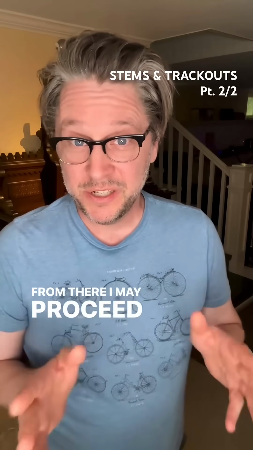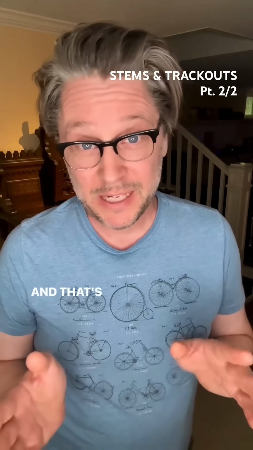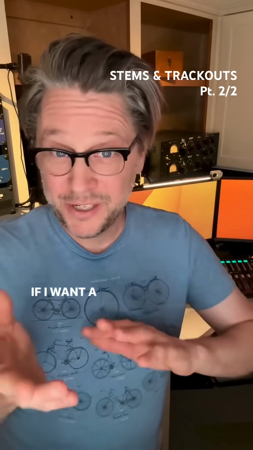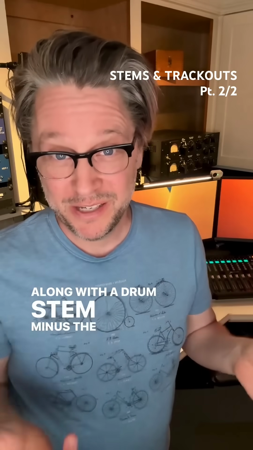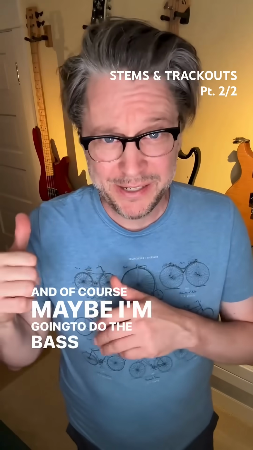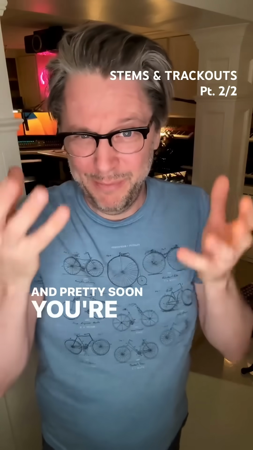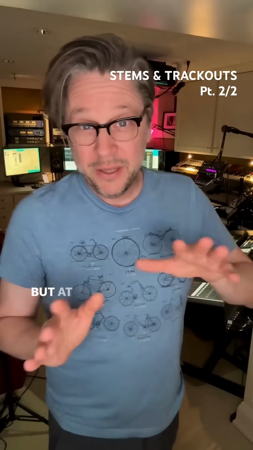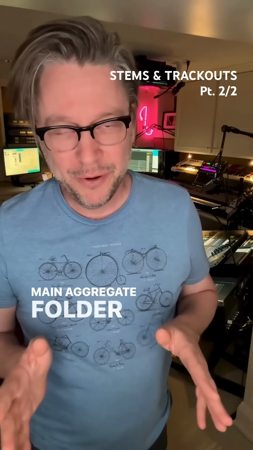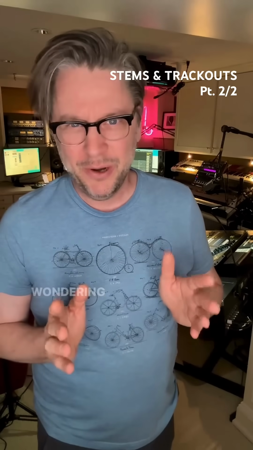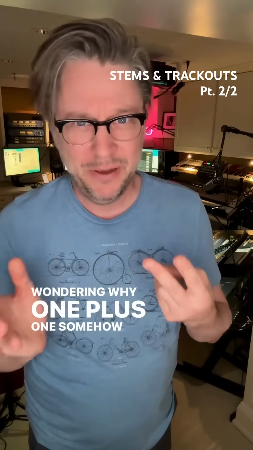From there, I may proceed with some other folders. And that's where I put the special stuff. If I want a snare drum on its own, I'm going to put it there, along with a drum stem minus the snare. And of course, maybe I'm going to do the bass and the kick while I'm at it. And pretty soon, you're back to something that looks like trackouts. But at least with all of that special case stuff out of the main aggregate folder, I don't have to spend time later on wondering why 1 + 1 somehow equals 3.